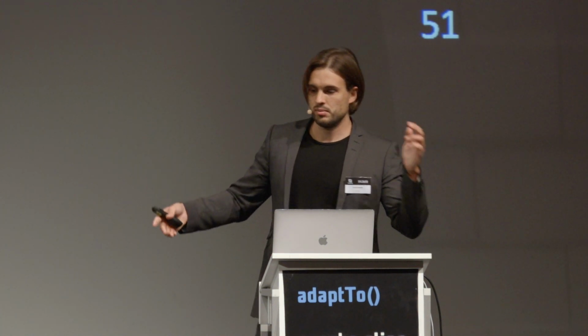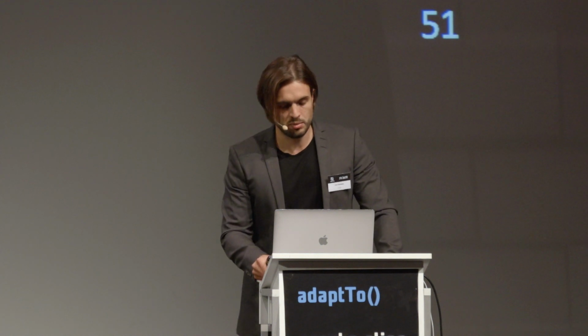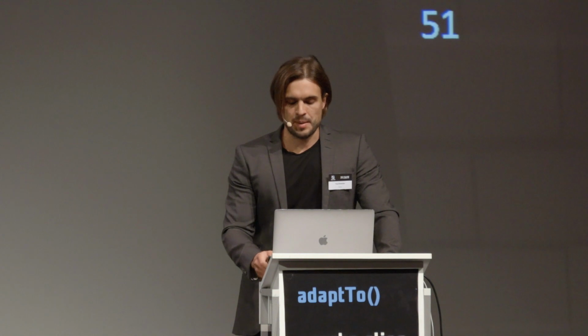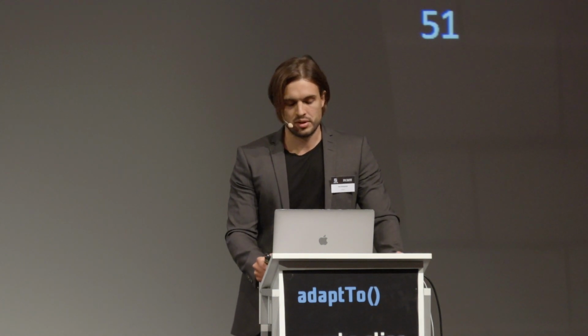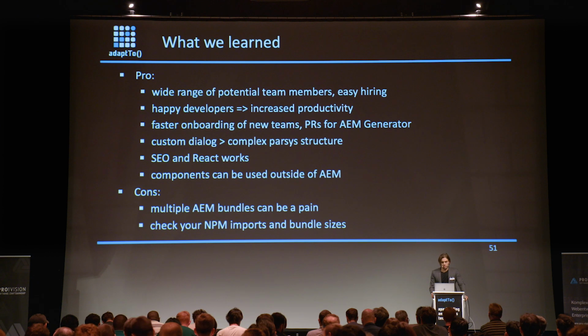At first they had only some special AEM forces there, and now basically everybody was developing components. The acceptance was super good afterwards, because the developers could just use the tooling they already know and the tooling they loved, so they were just developing everything in the storybook as well as in React, and the productivity increased dramatically because happy developers just work better than frustrated ones. So onboarding was super fast now.